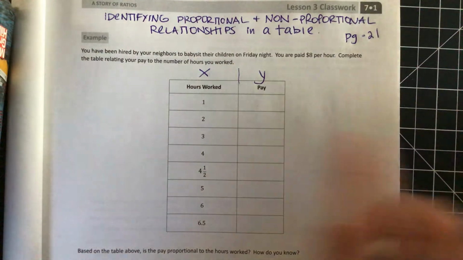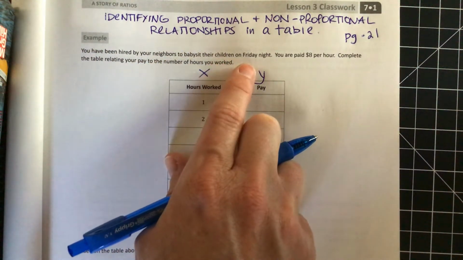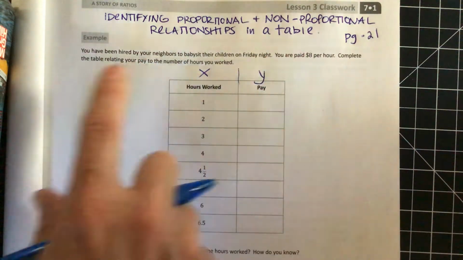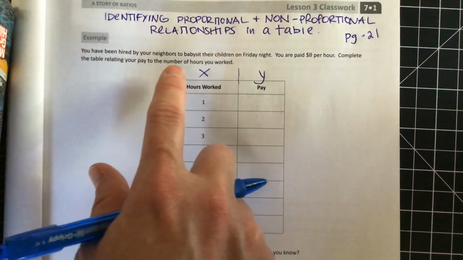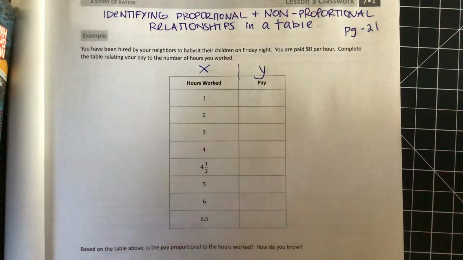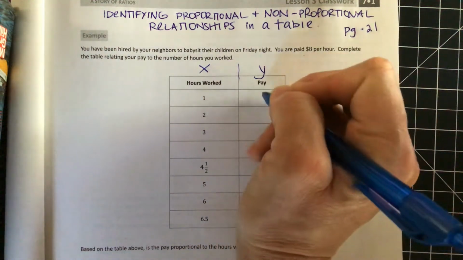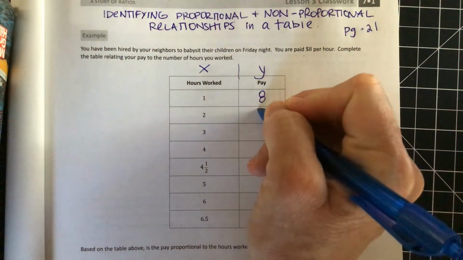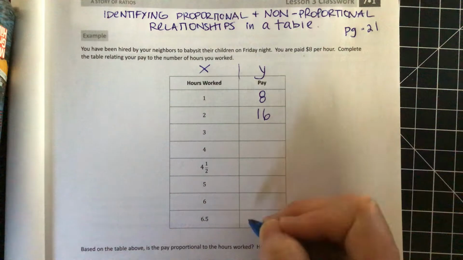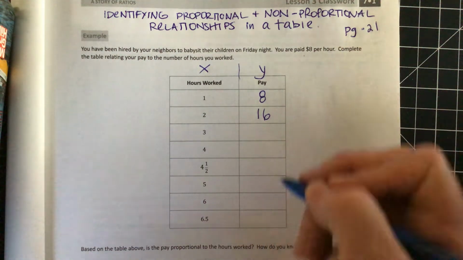So you have been hired by your neighbors to babysit their children on Friday night. You are paid $8 per hour. Complete the table relating your pay to the number of hours you worked. So, like one hour worked is $8. 2 hours worked is $16. You could fill this out and check, like pause the video and then check it if you'd like.